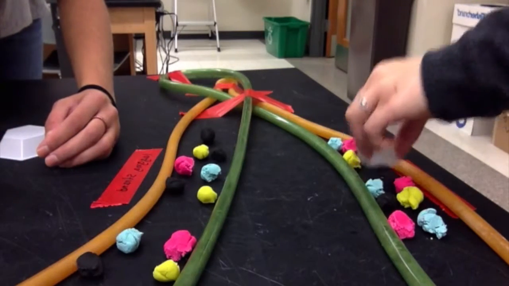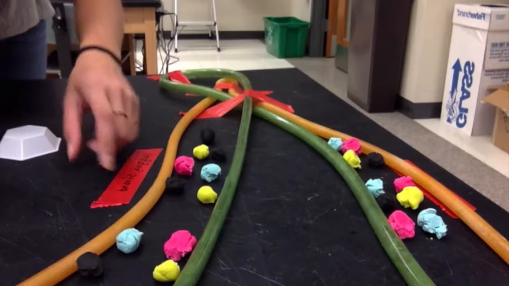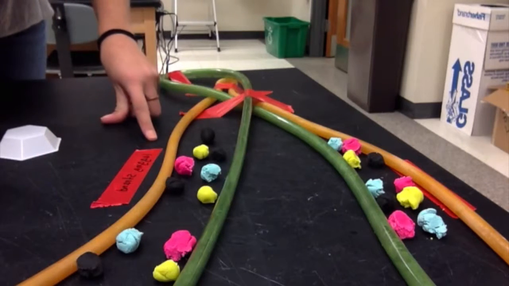These ends of linear DNA consist of non-coding DNA that contains repeat sequences and are called telomeres. As a result, a part of the telomere is removed in every cycle of DNA replication.